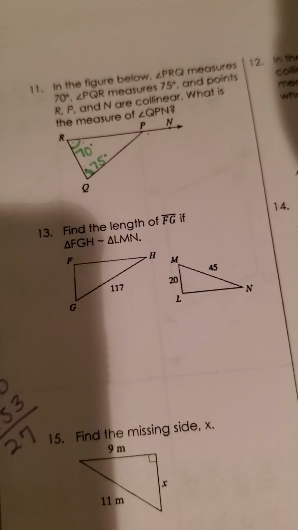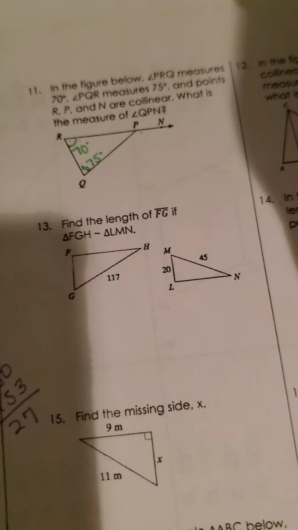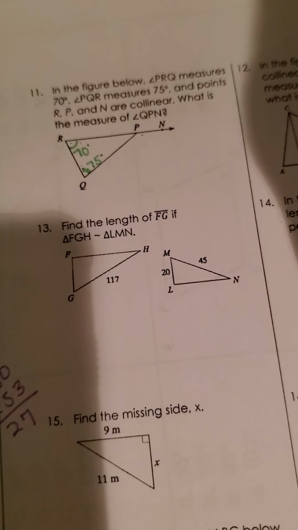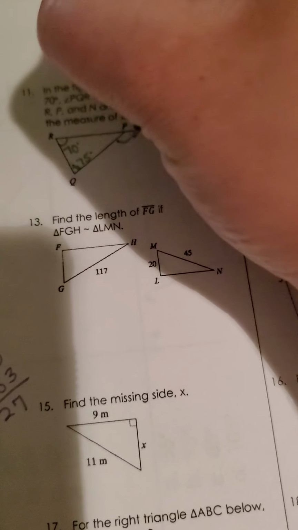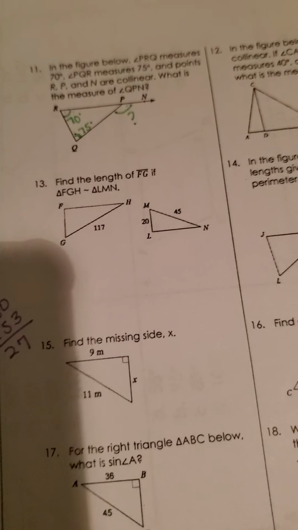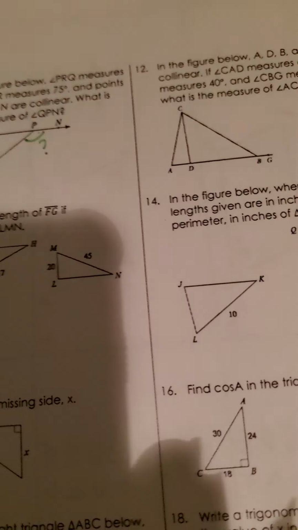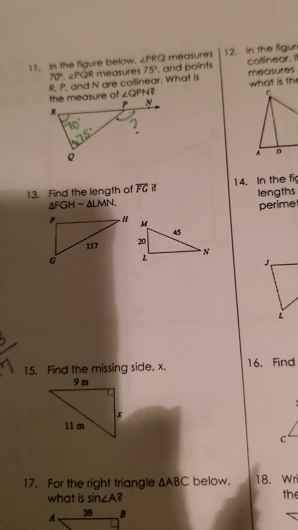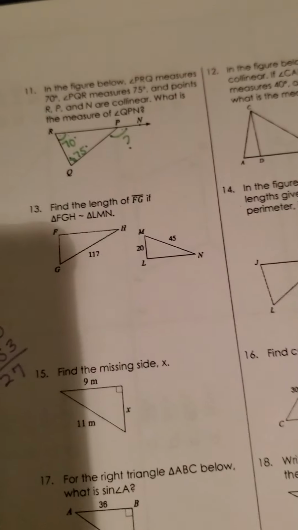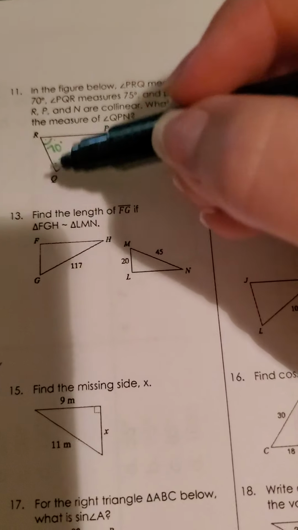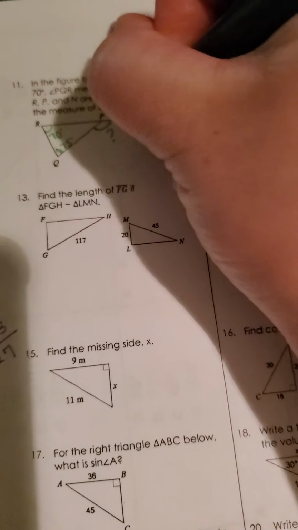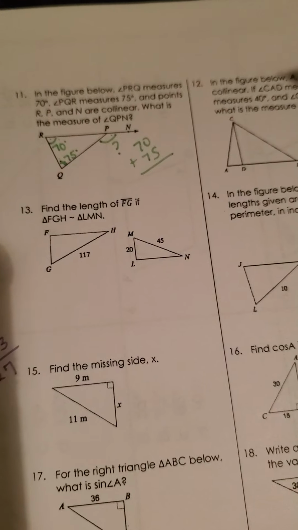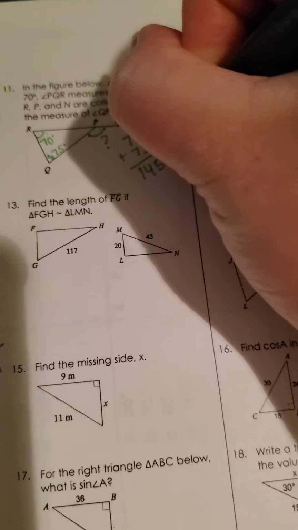And points R, P, and N are collinear. R, P, and N, they're on the same line, collinear. What is the measure of angle QPN? So this is the one that I'm looking for. This is pretty much the same thing as what you saw on question 7, except it has all these words and you have to fill in the measurement. So you have the 2 remote interior angles, and they're going to add up to this one here. This is our exterior. So 70 plus 75 is all you have to do, and that's going to give us 145 degrees. And that will be our final answer.